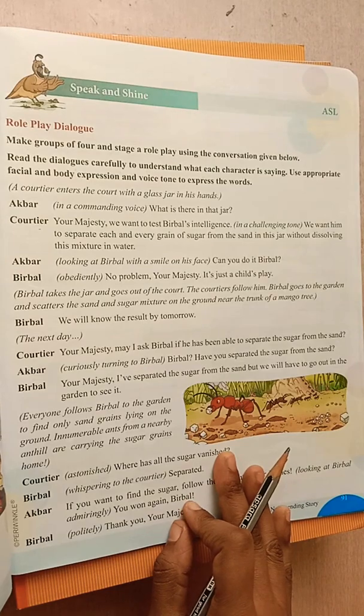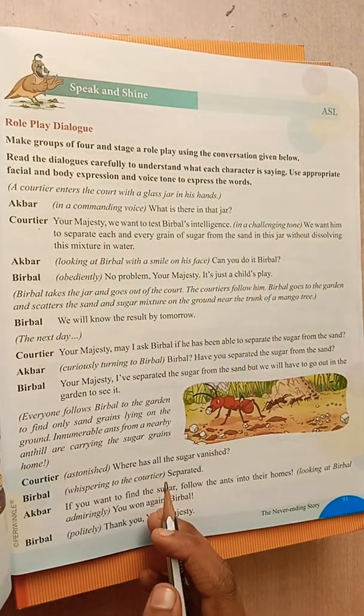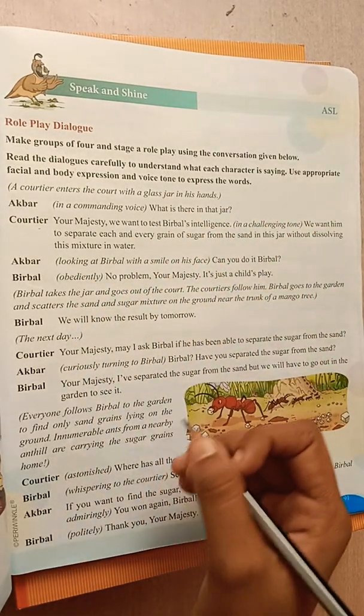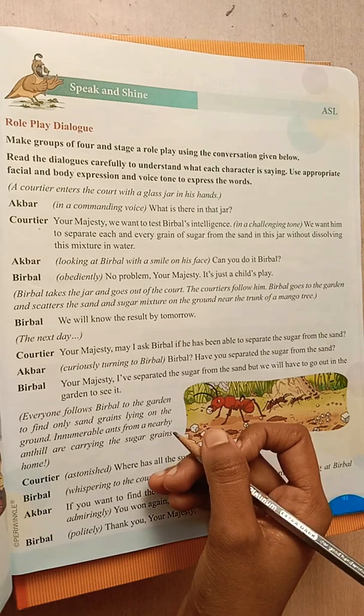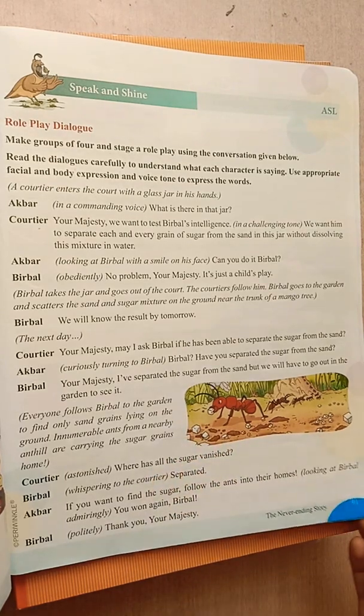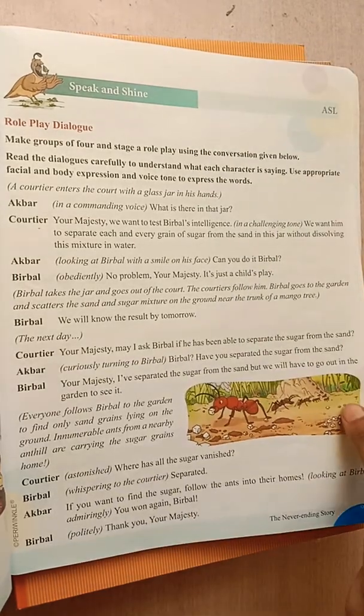So, what is it saying? That you have to read these dialogues, you have to read this conversation in the proper way, with proper voice, proper body expression, with proper facial expression. So students, this you are going to just read. Okay, आपको ये read करना है.